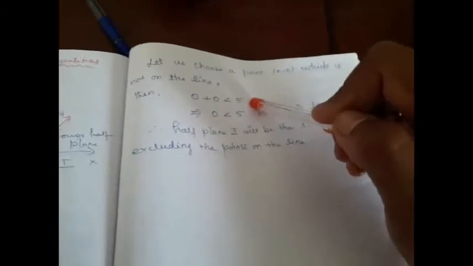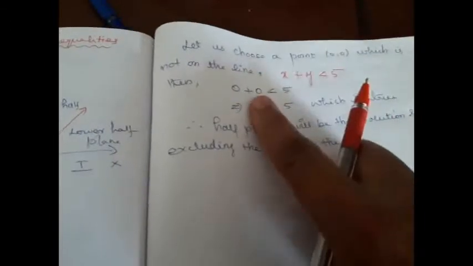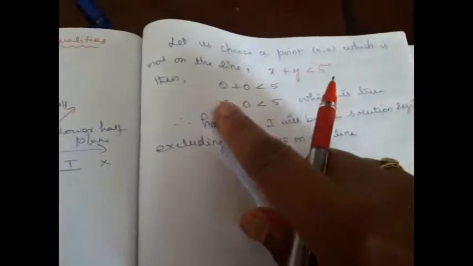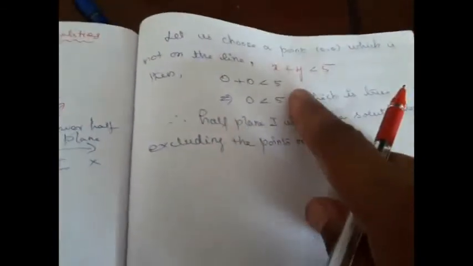Now I am going to substitute it in the inequality. What is your inequality? x plus y is less than 5. In the place of x I have written 0 and in the place of y I have written 0, because I have chosen the point 0, 0. Now we check whether it satisfies this inequality. 0 plus 0 less than 5, which means 0 is less than 5. Yes, 0 is less than 5, which is true. So 0, 0 satisfies this inequality.